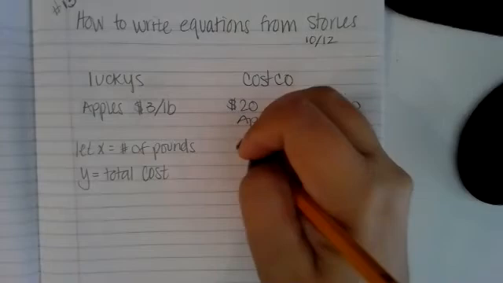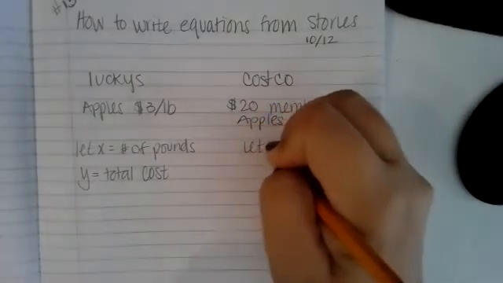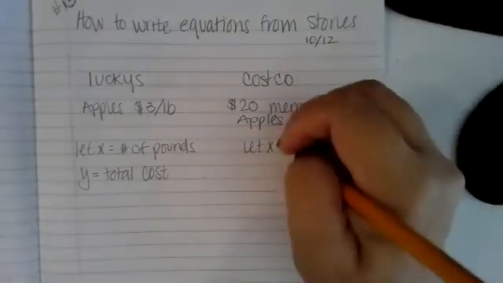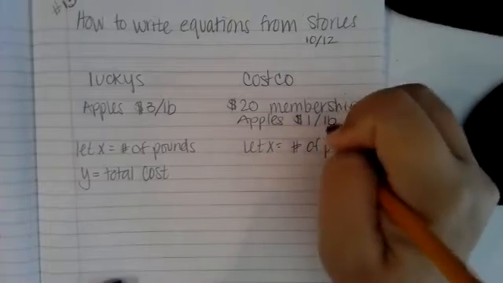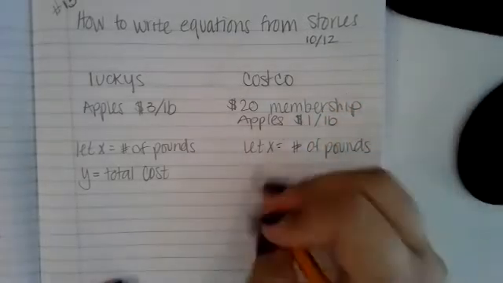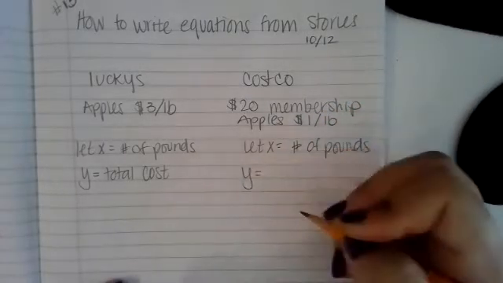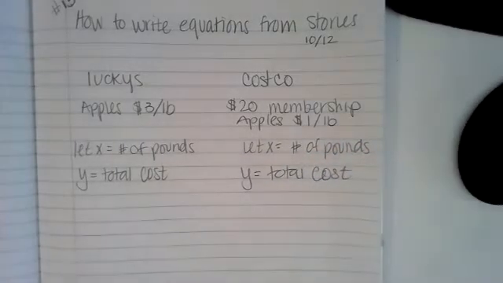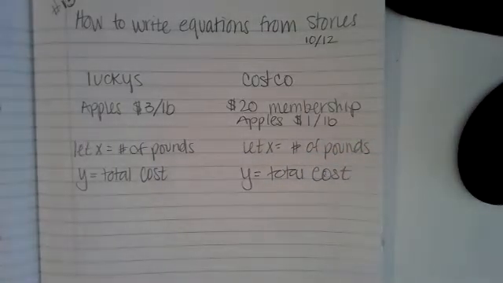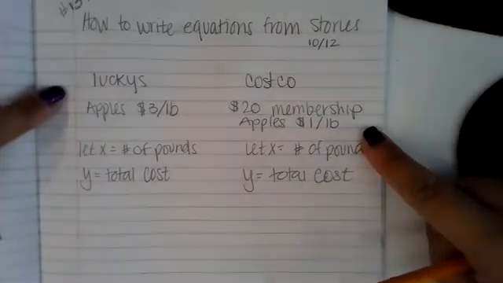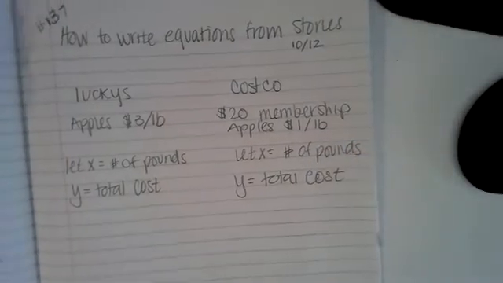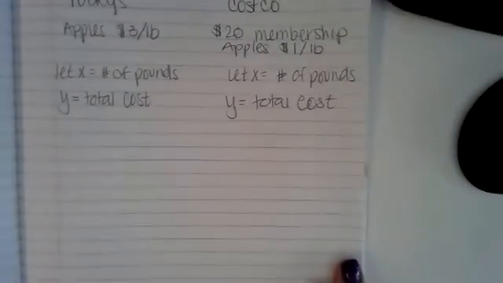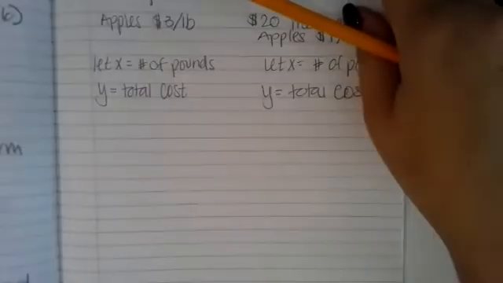So let X equal number of pounds, and then Y set equal to total cost. So we normally start with a define, a draw. My drawing is normally math notes, which is what I wrote up here. And then there's a do math, a declare, all of that other stuff.